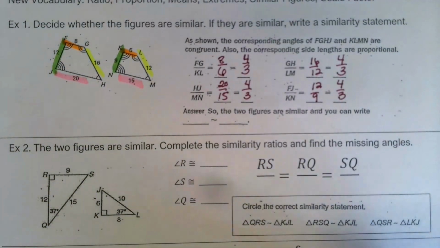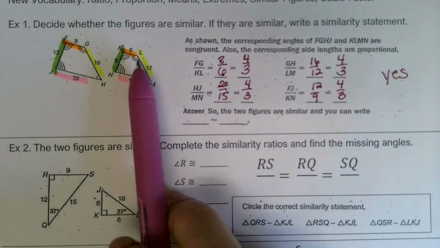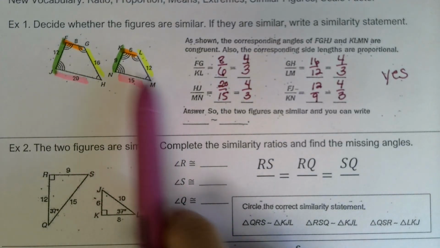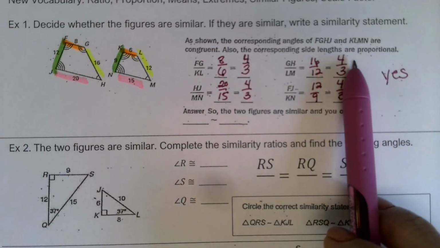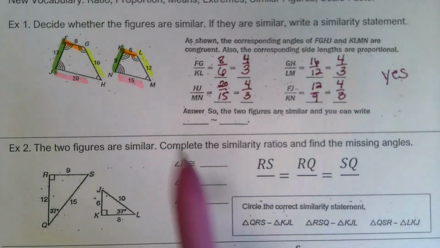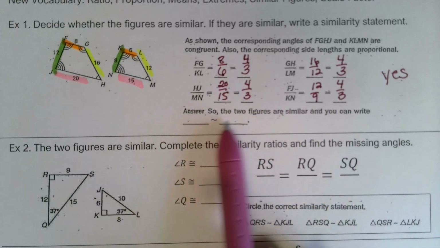So this is similar. We would say, yes, it is similar. All of the angles correspond. They are equal to each other. All of the sides are proportional in the fact that they have the same scale factor. So the two figures are similar, and you can write a similarity statement.